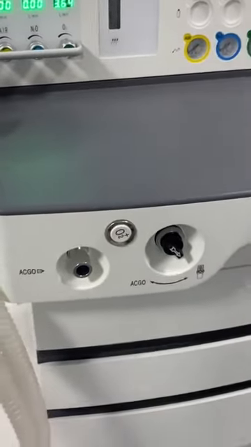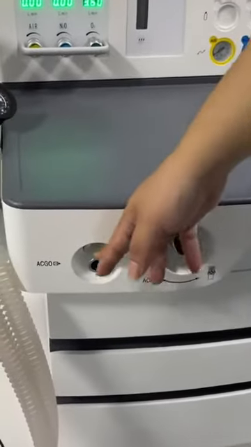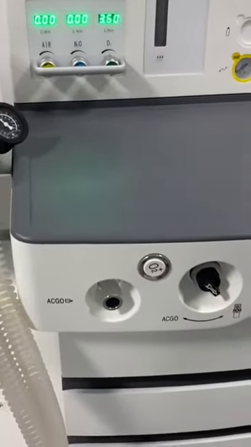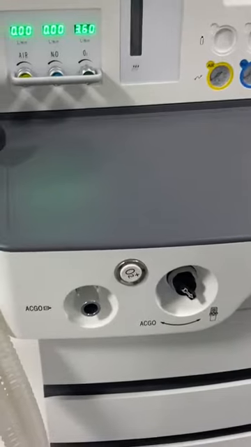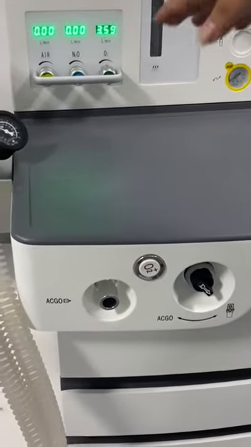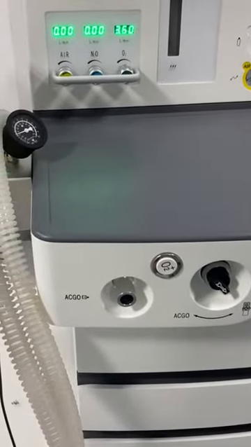And the fourth function, and the last one, also the most important, is that, as I mentioned, if the machine has no electricity and the batteries go out, so nothing can be shown here, but we are still in an operation, so now it's very dangerous.